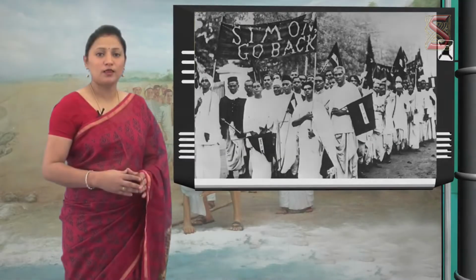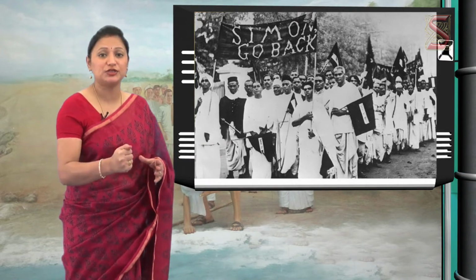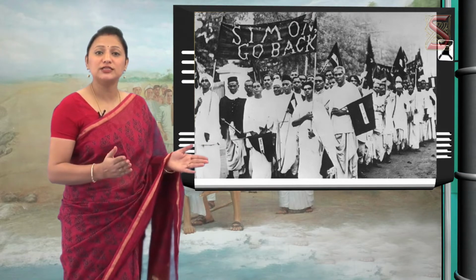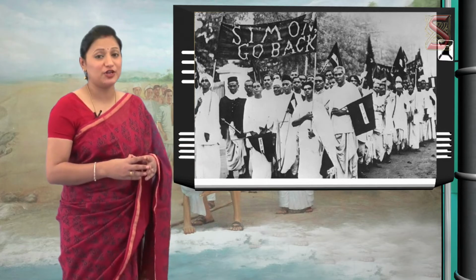The national movement is hence one of the most important eras in the history of India. It was in fact the national movement that united the people from various sections of the society into one nation. They not only united to fight against the British but also laid the foundations for a new India.